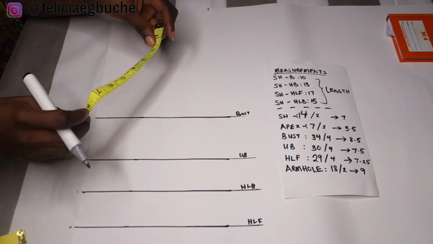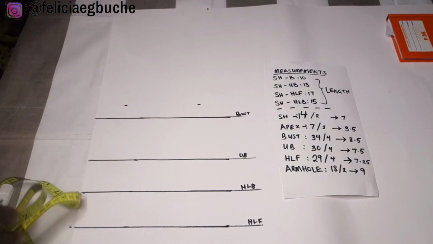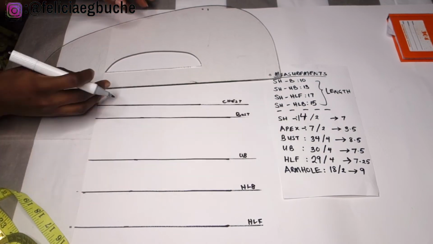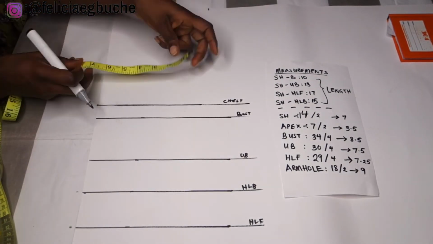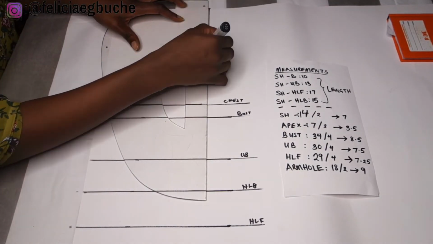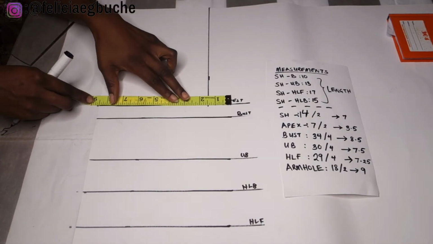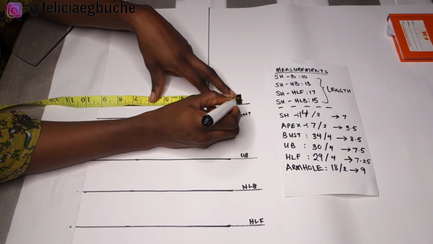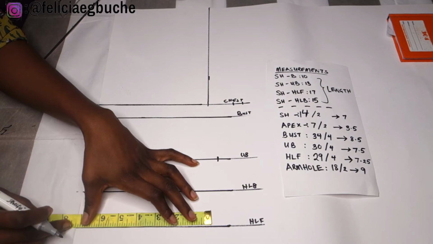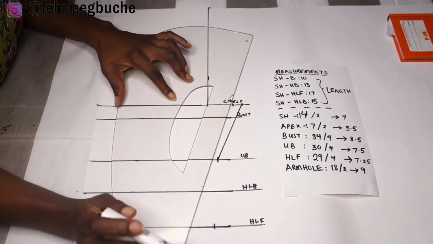So right now I'm going to just mark my chest line like I did as well for the front bodice, and connect my line. And then I'm still also going to mark my shoulder line as well, just as I did the front. So the next thing I'm going to do is still do the same thing I did with the front. Mark my bust measurement and the ½ inch ease, mark my under bust measurement, and also mark my half length front measurement, and connect the points just as I did with the front bodice.